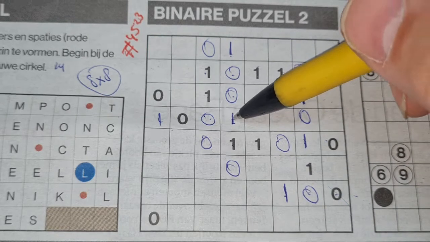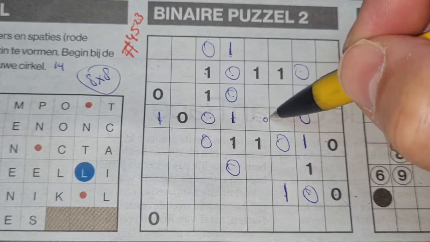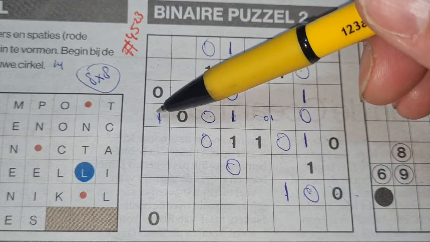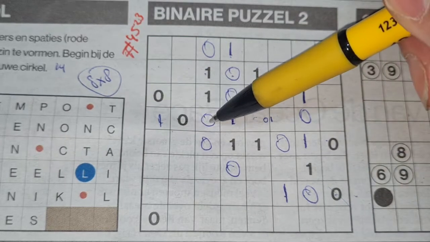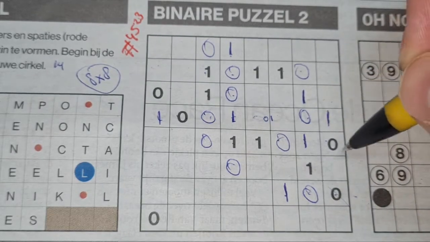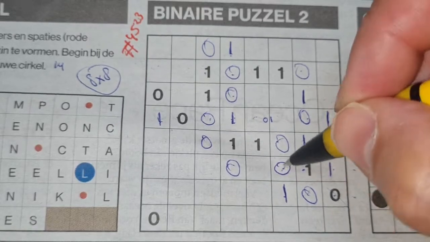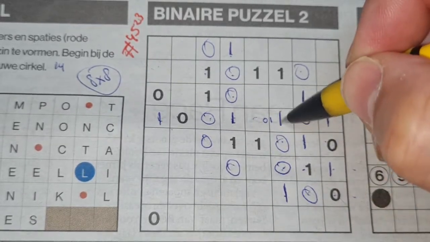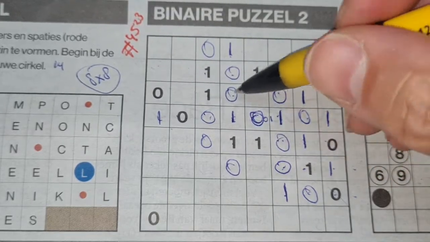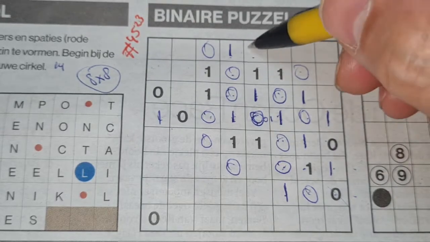And I know between a 1 and an O with 2 empty boxes between, there's always an O and a 1 there, but I do not know in which order. So we have the first O, second O, third O, and a fourth O. So this box should be a 1. Between two O's comes in 1. Double one, here no, there no. Double O, here one, there one. Between two ones comes in O. Between two O's comes in 1. Double one, here no, there no.